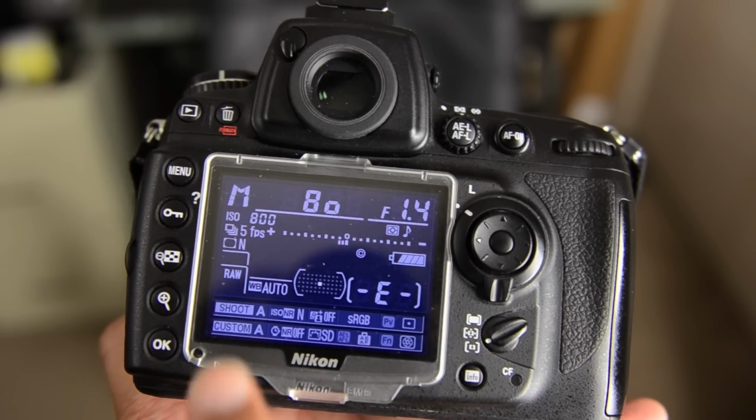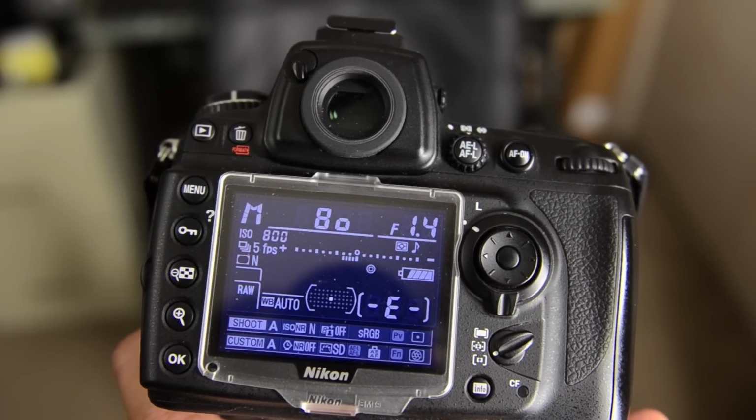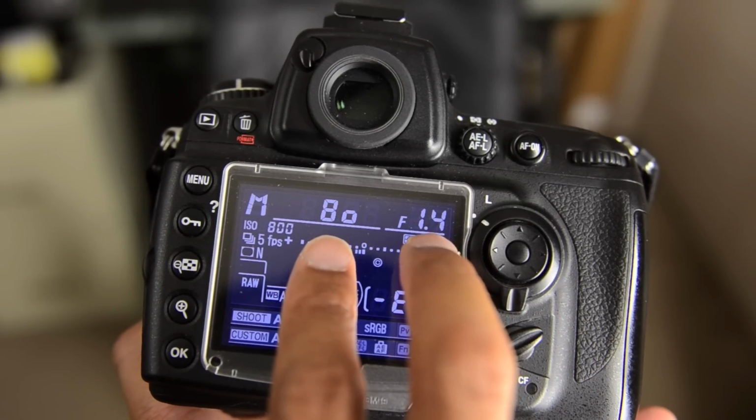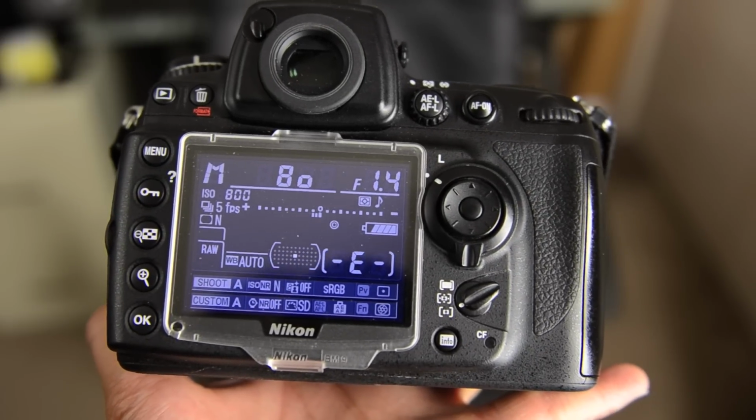And then there's this other magical thing called ISO that you could kind of view as a mediator between f-stop and shutter speed. It helps you get a little bit closer. But we'll get there in the next video.